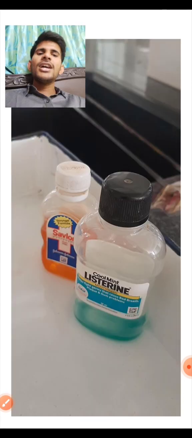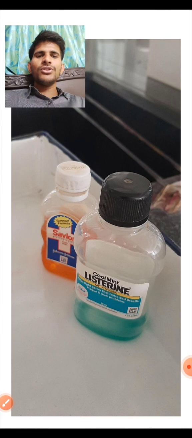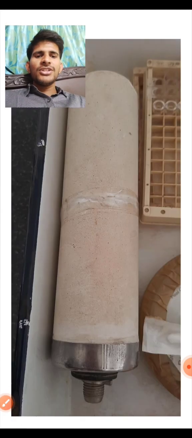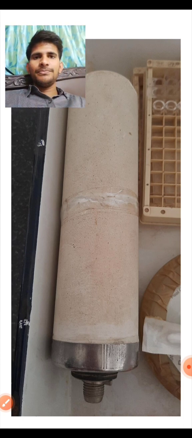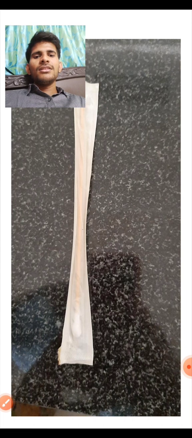This is a surgical spirit. Okay, this is a Listerine. Listerine is used as a mouthwash. Beside is a Savlon. The one which you are seeing, it is a filter. Okay, candle filter. Swab, sterile swab.